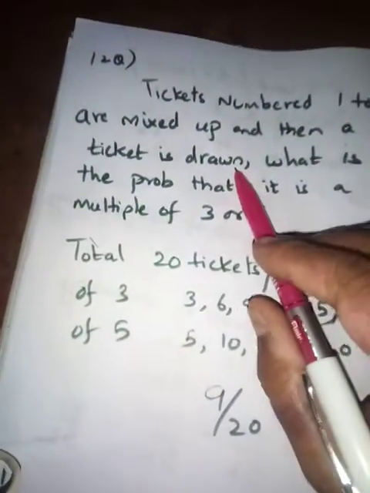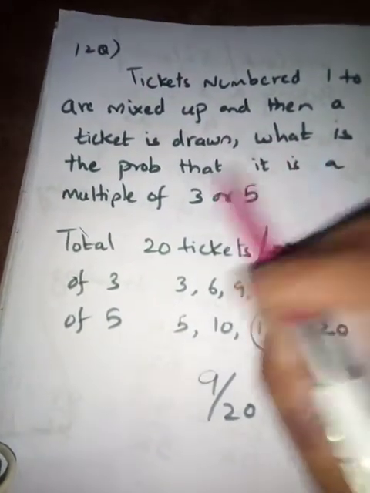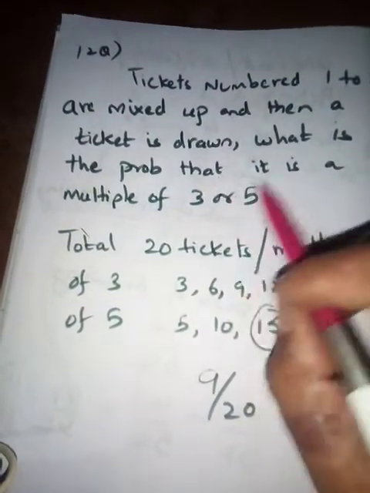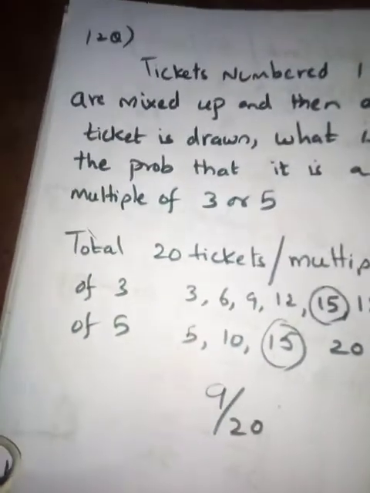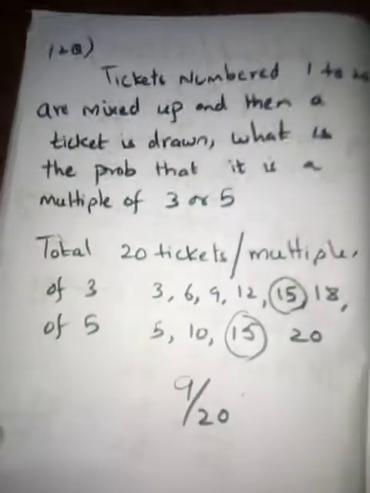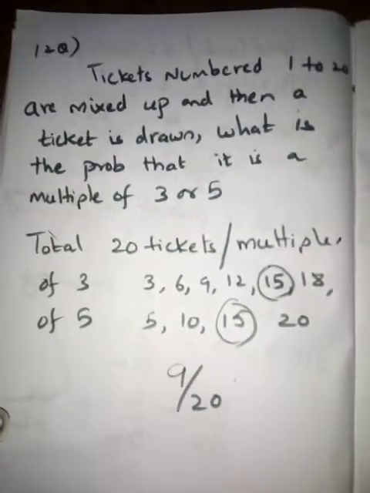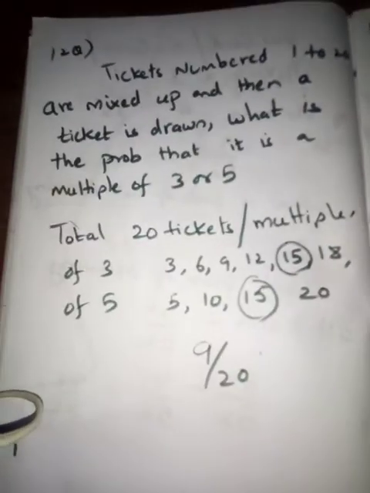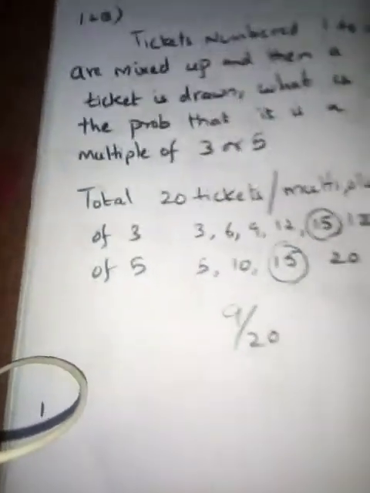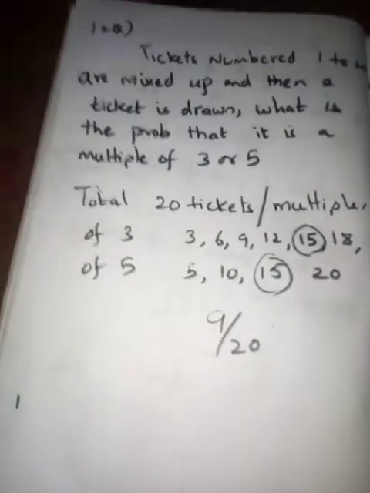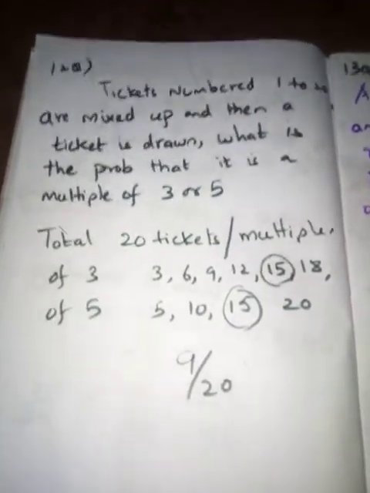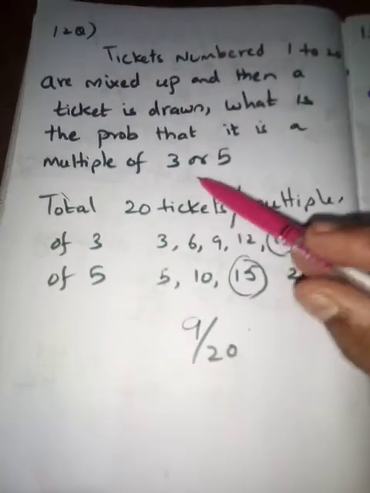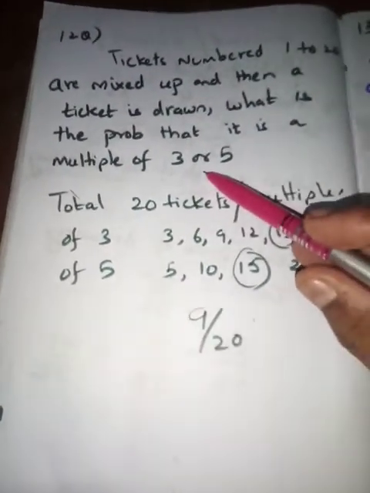Then one ticket is drawn. What is the probability that it is a multiple of 3 or 5? That means the ticket which I am drawing must be a multiple of 3 or 5. So totally we have 20 tickets in hand. Out of these 20 tickets, what we are going to check now is whether it's a multiple of 3 or 5. So 3 multiples, let us go.